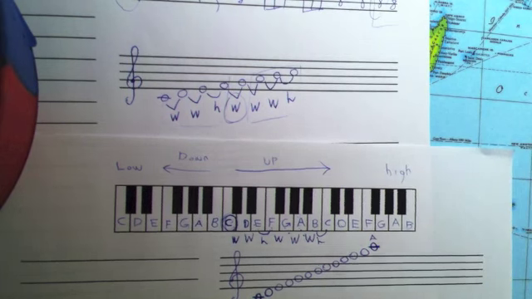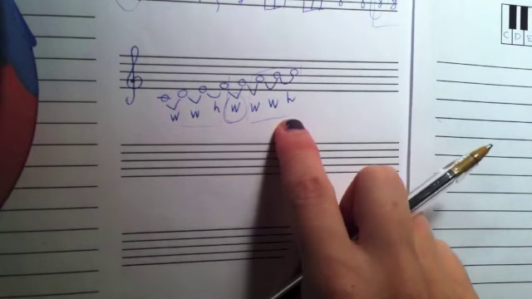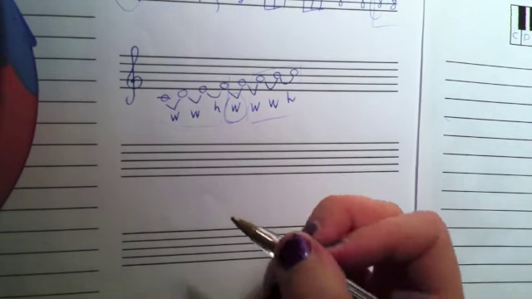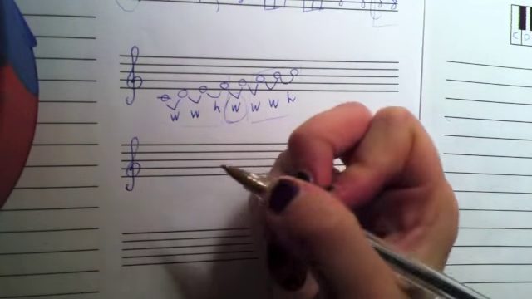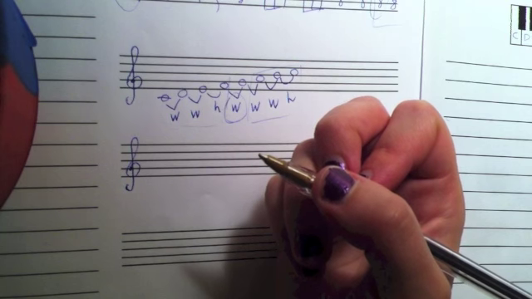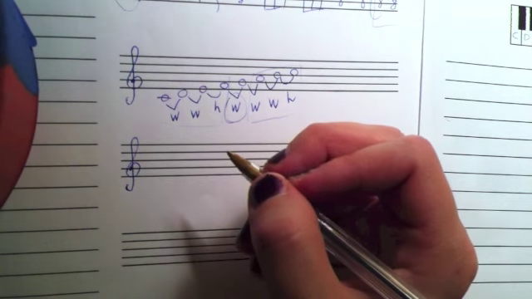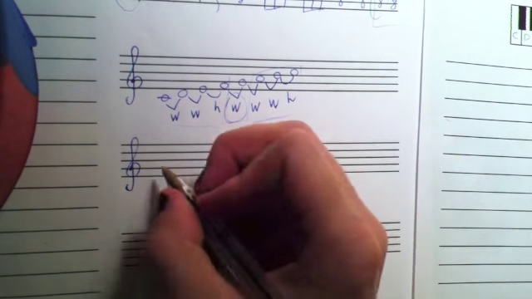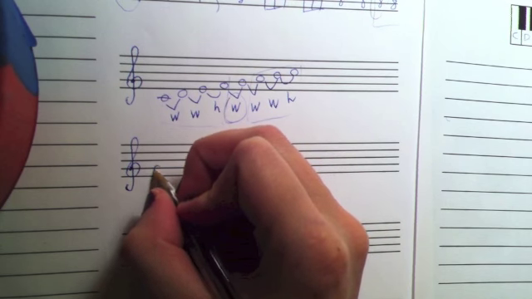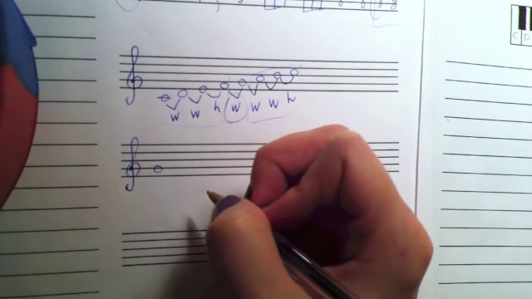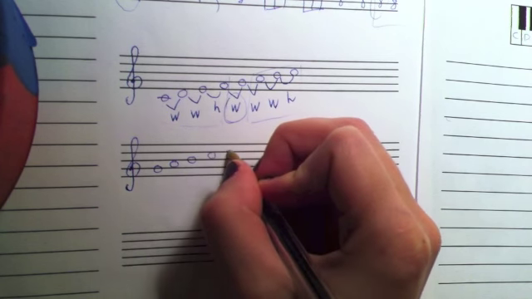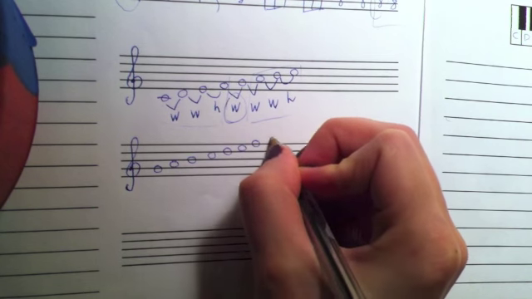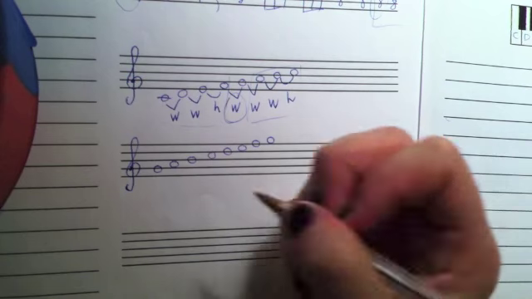Okay, so let's make another scale. We have this pattern, we're going to use it for everything else now. Another one in the treble clef. I want to build a scale starting on G. First I'm just going to draw them out. A, B, C, D, E, G. Now we have to look.